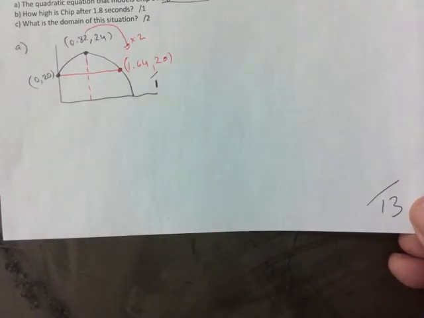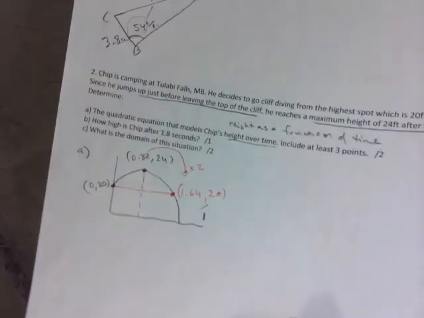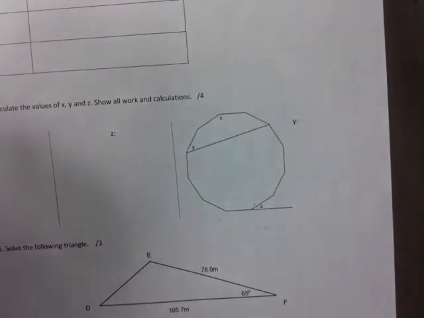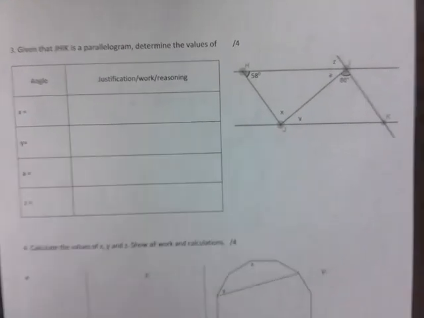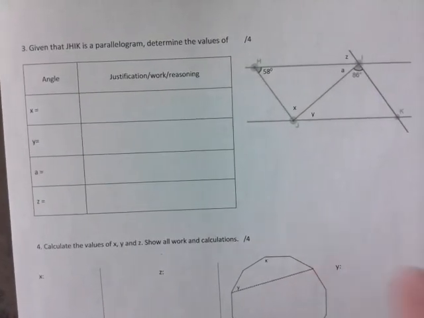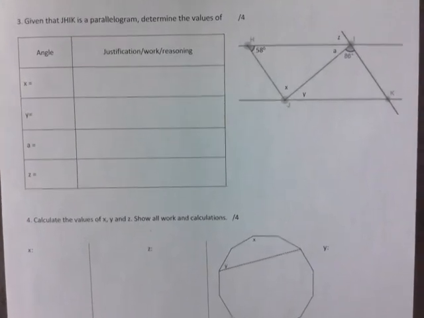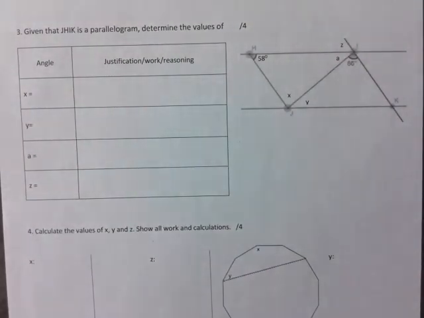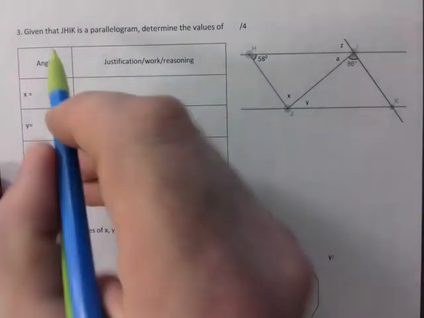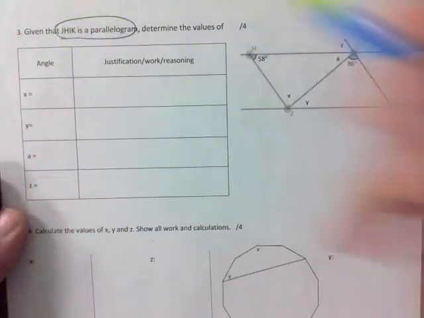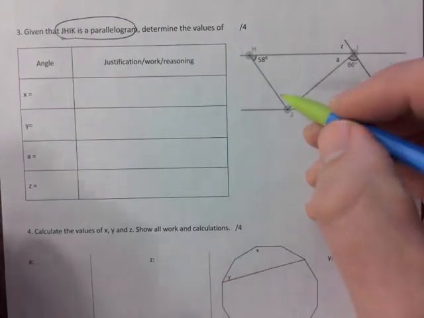So some trig, some quadratic. And let's do the, I hope this helps you, kind of brought back some of the concepts we've covered before. So we're told that this is a parallelogram. Okay, what's so special about it?